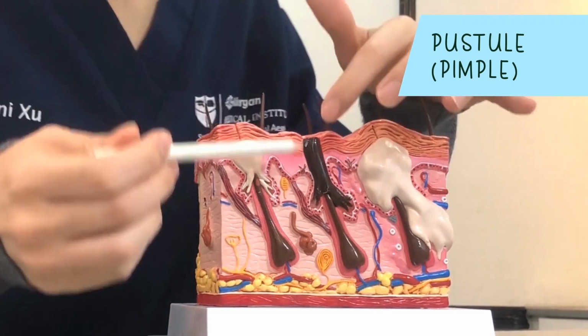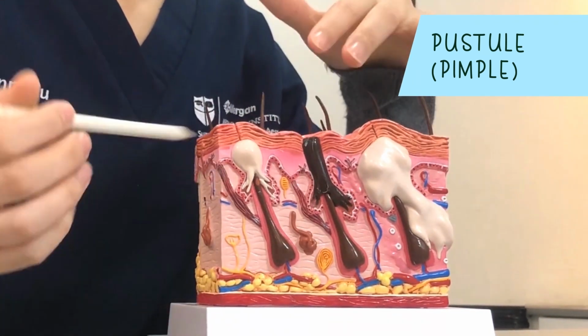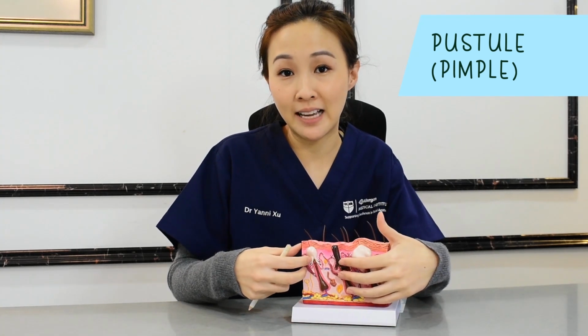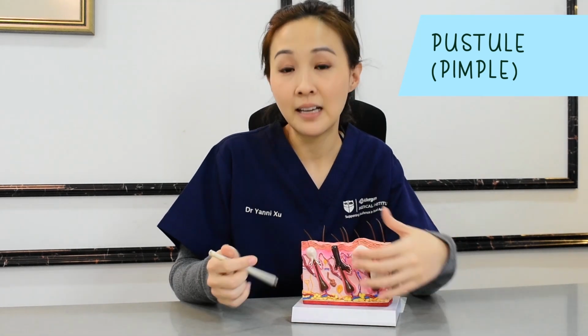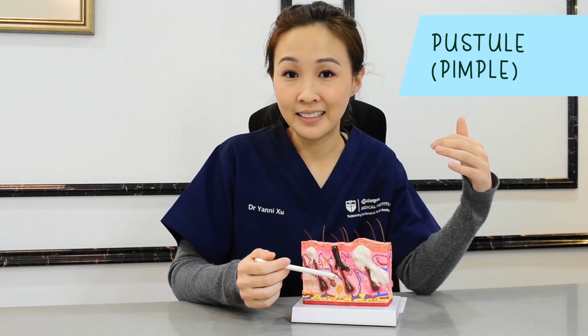So within this pilosebaceous gland, there are other microorganisms living, and they are living off the sebum produced by the oil glands. Now, this includes bacteria, fungi, and mites.